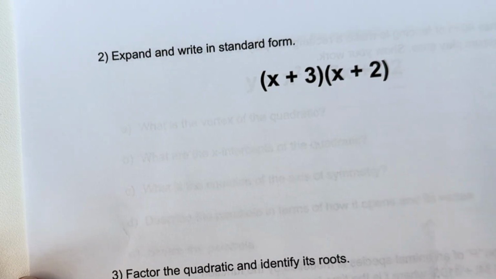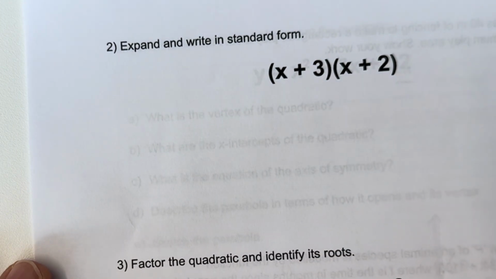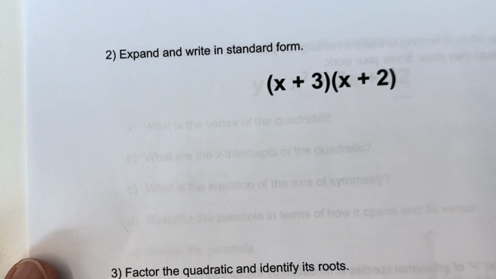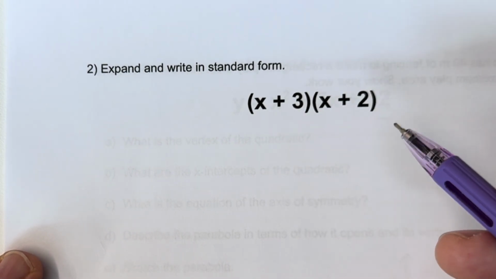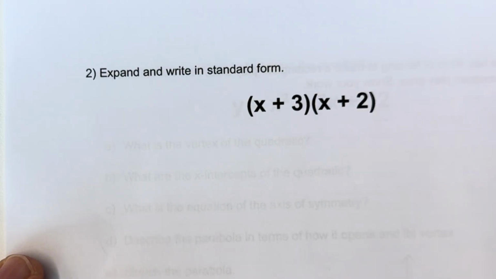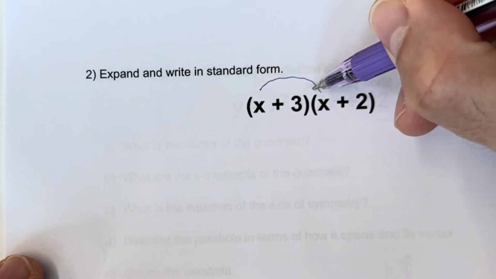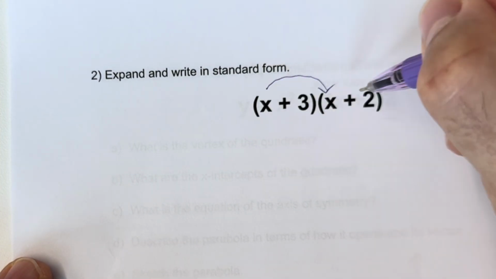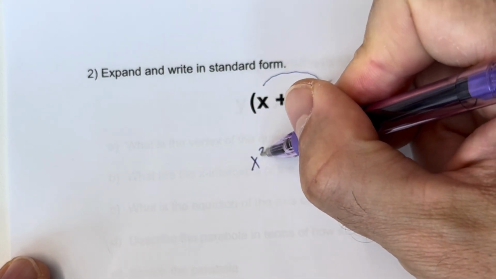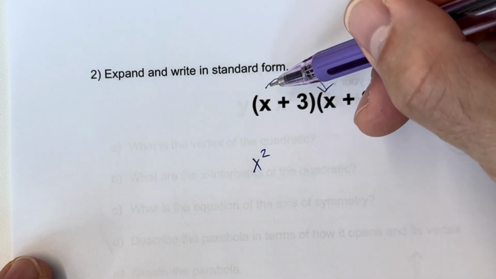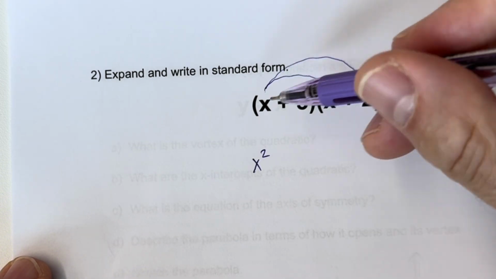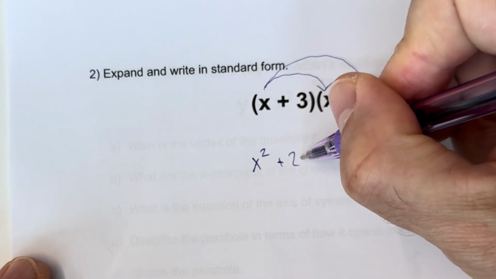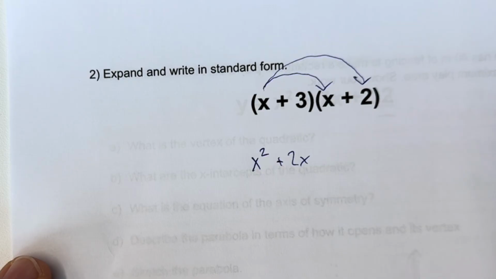Okay. Question 2 says, let's write this in expanded form. No problem. Basically, you just need to multiply these two binomials. You take your first term, which is an x, and multiply it by this x. x times x is x squared. Fantastic. This x then multiplies the 2. What is x times 2? Well, 2x. Yay! Keep it moving.